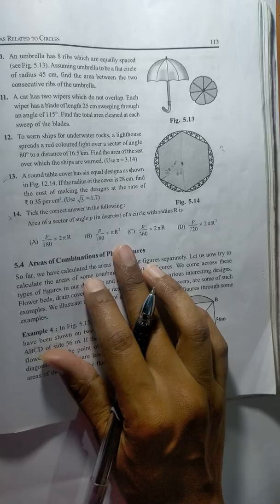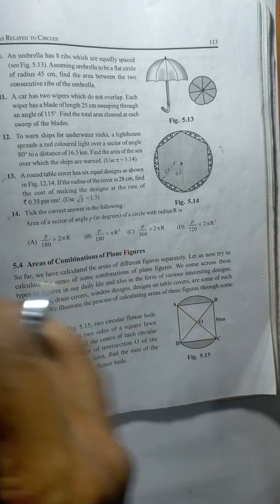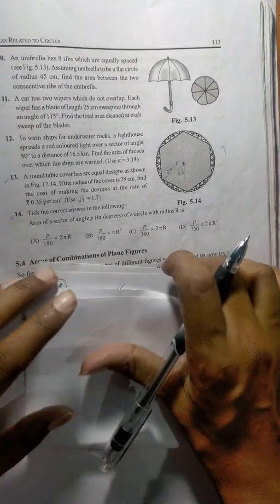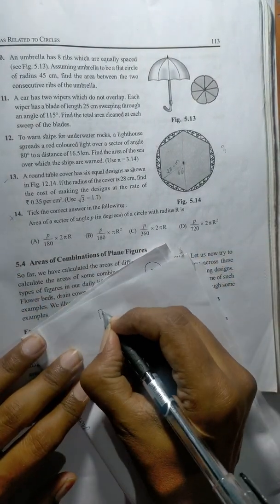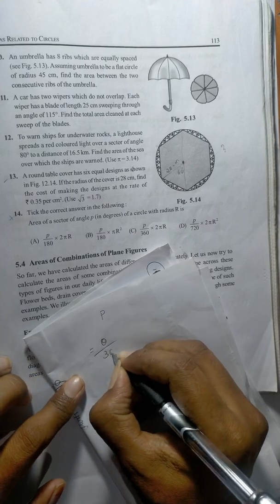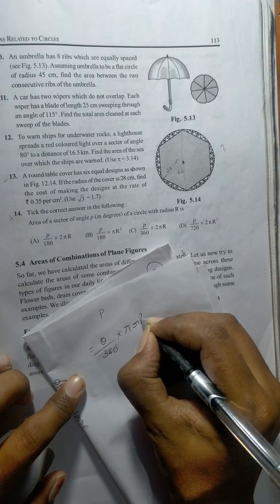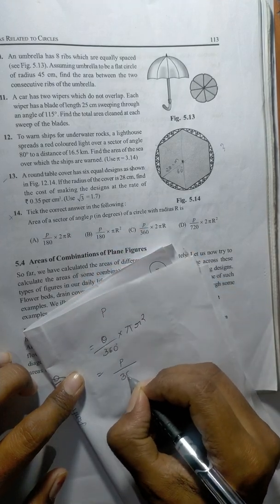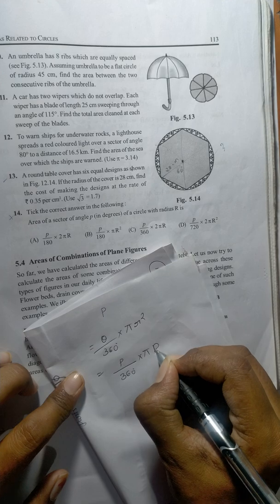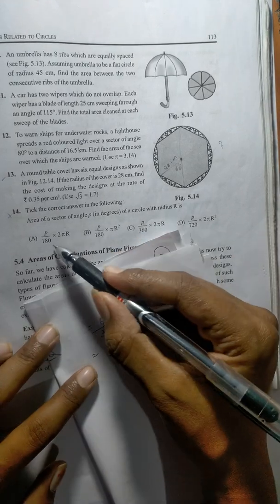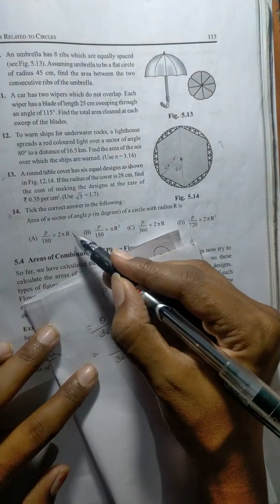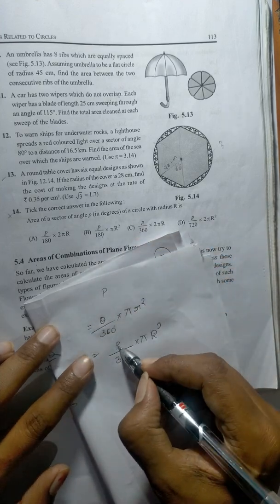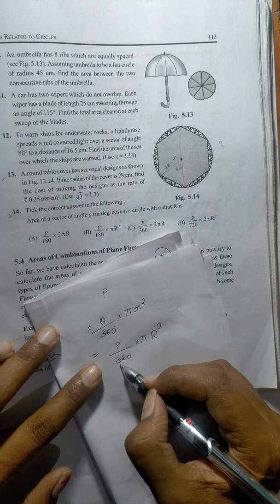At the last they have asked, take the correct answer for theta. They have given the area of the sector as P. So we know it is theta divided by 360 into pi r square. Theta is given as P divided by 360 degree, pi, radius is given as r. So we want 360 degree. P divided by 180 into 2 pi r is there, but r square we want. So that is not the answer. P divided by 180, P is there, 180 is not there. So it is not the answer.